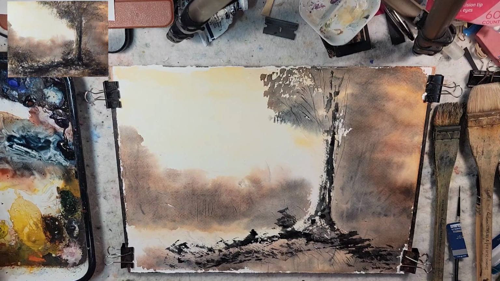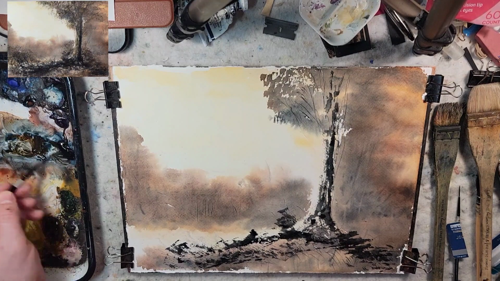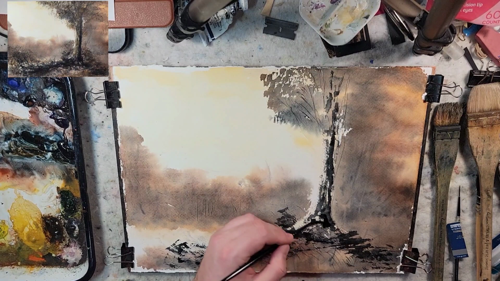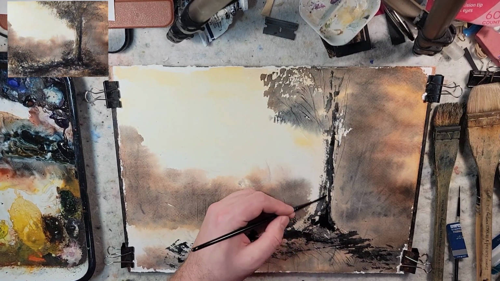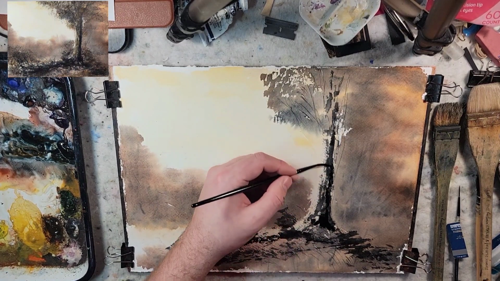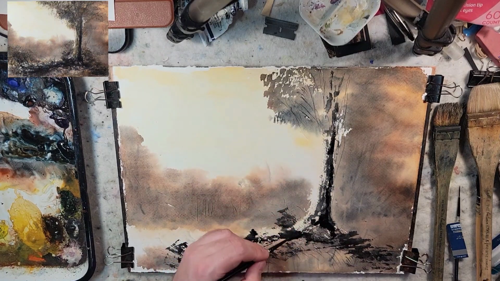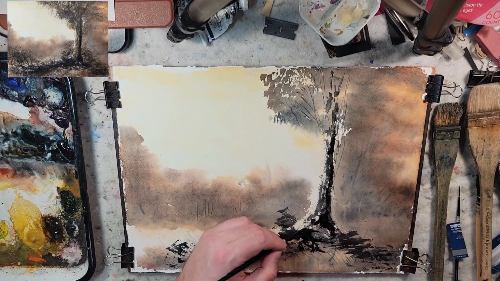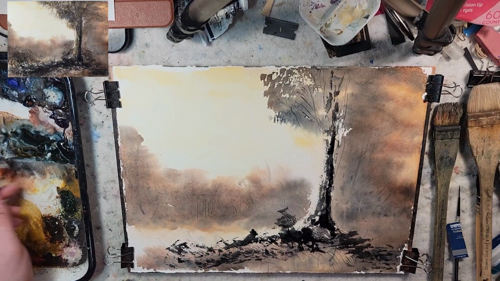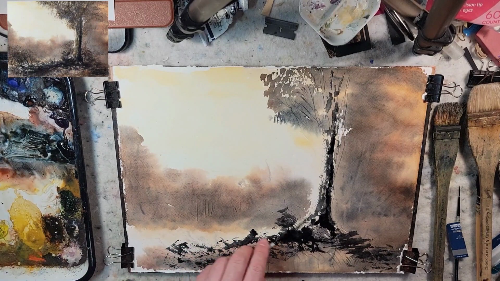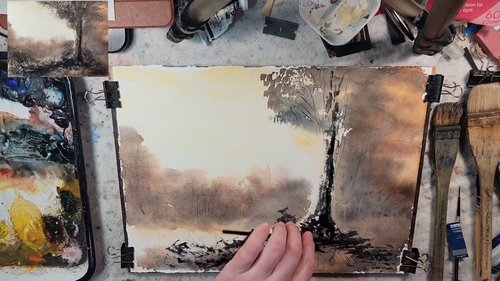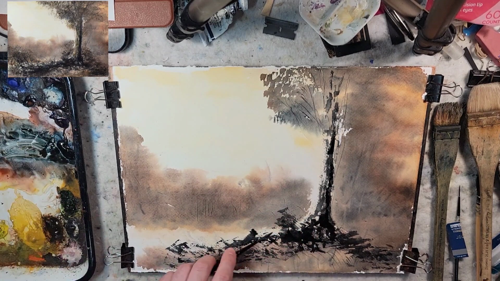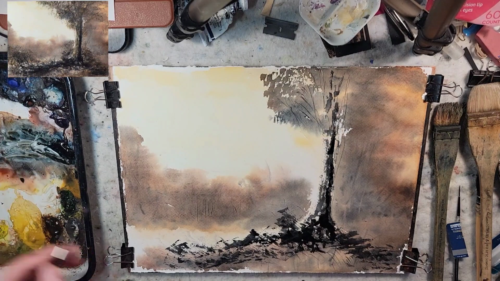Let's grab some more burnt umber into this Payne's Gray mix. Got some dark notches, add some darks. And I'm just thinking about the chaotic nature of a fallen tree and how kind of disruptive and uprooted it is.